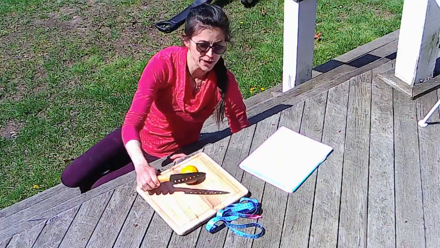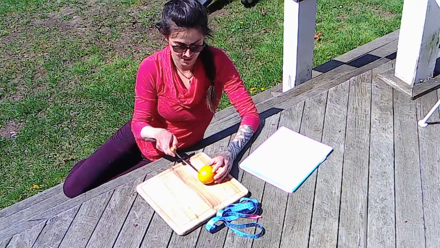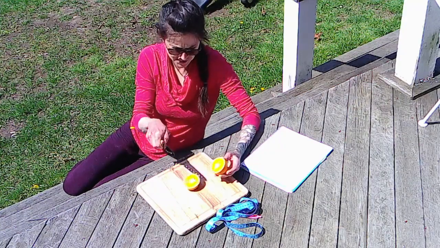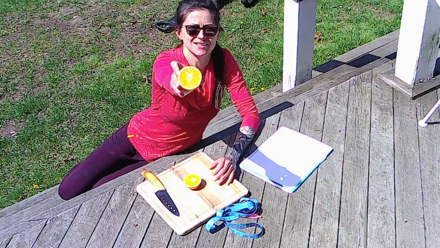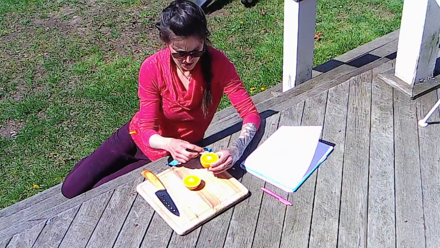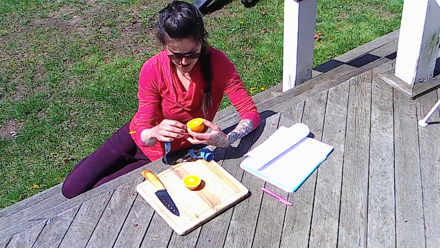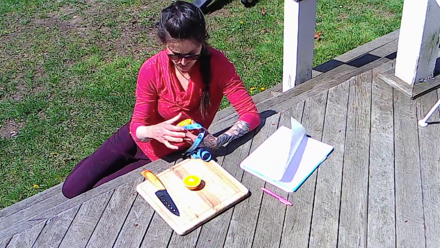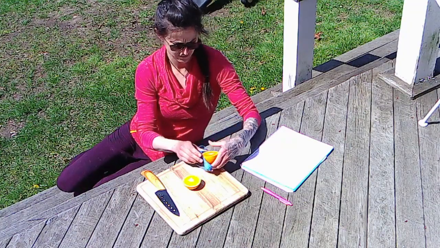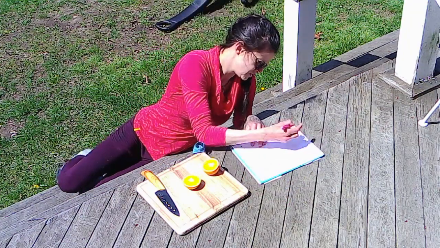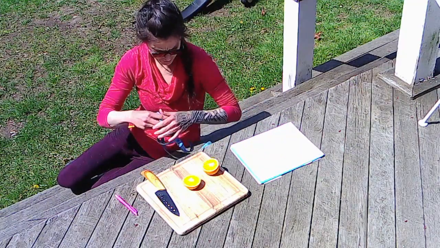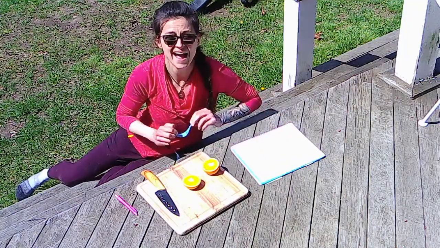The next circle I'm going to measure is the cross section of an orange. Now an orange is spherical, so the cross section is going to be a circle, and I'm going to measure this time with inches. So the circumference, the distance around the circle, sort of like the perimeter, is 8 1/8 of an inch, and the diameter is 2.5 inches.